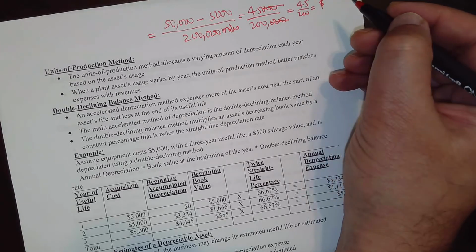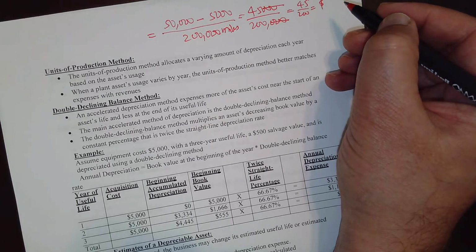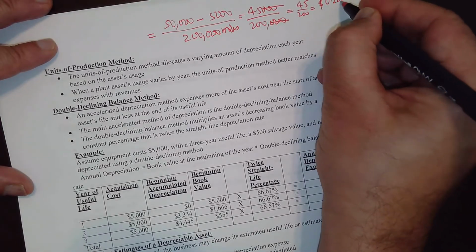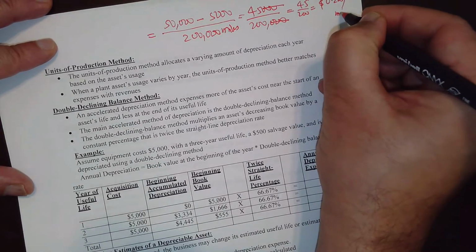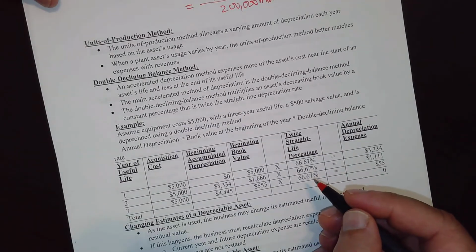So it's 45 divided by 200. It's 0.225 per mile. So for example, first year you drove this truck for 15,000 miles.